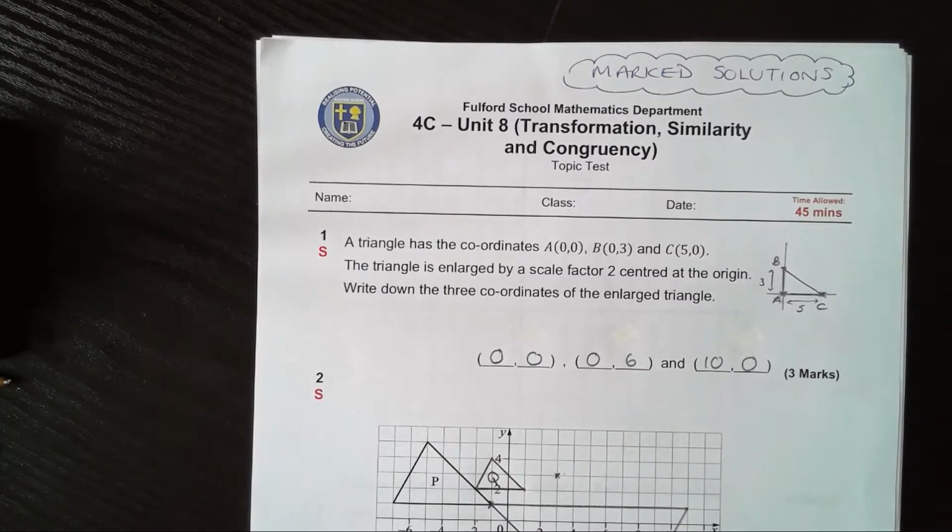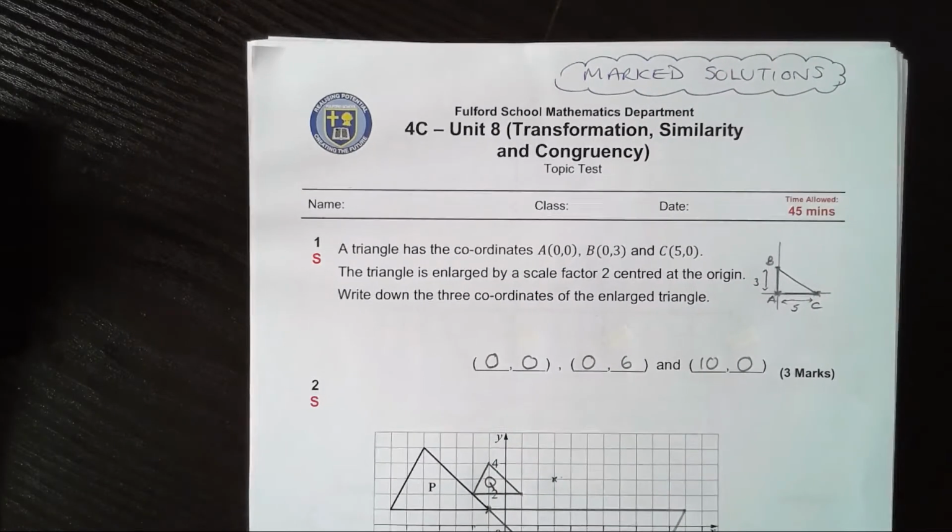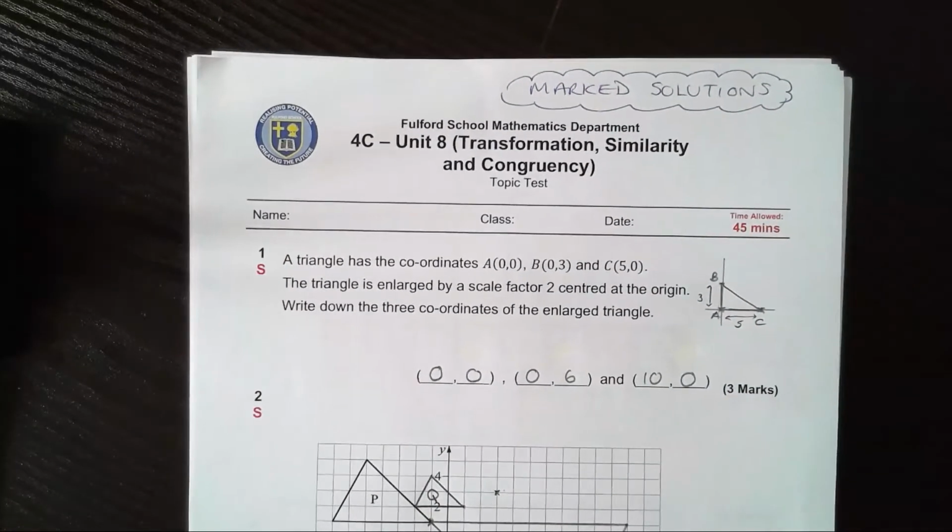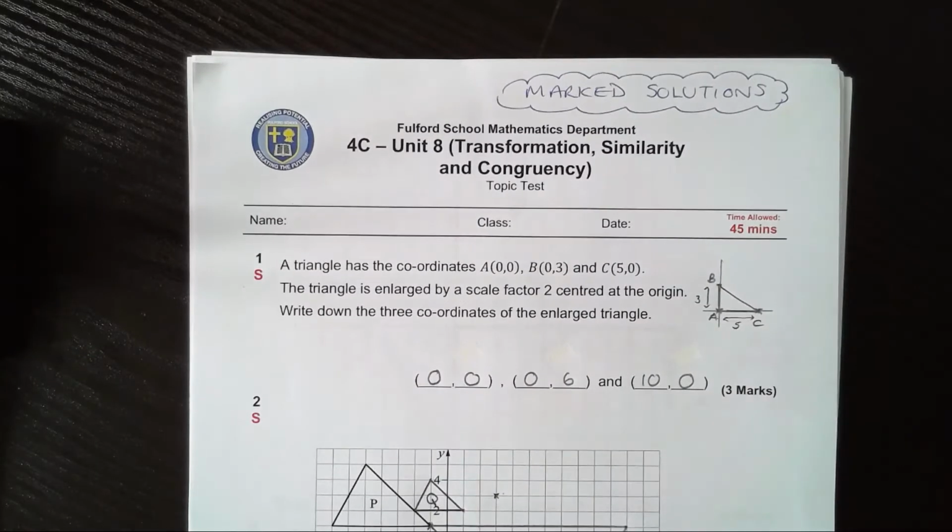Year 10. Here are the marked solutions for the topic test on the unit that you've just done, so transformation, similarity and congruence. We're going to mark them in the same way that we did with the previous topic test. So if you've got yours there, then mark it as I'm marking this one. It's the best way to do it. So you can pause the video and do your corrections as well if you need to.